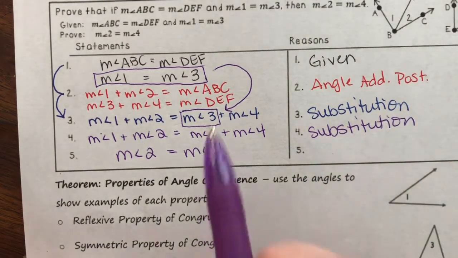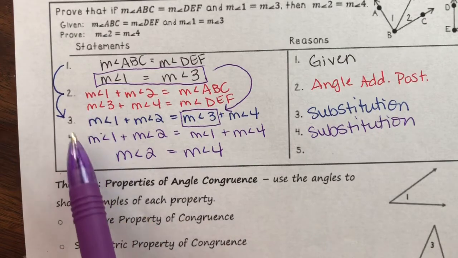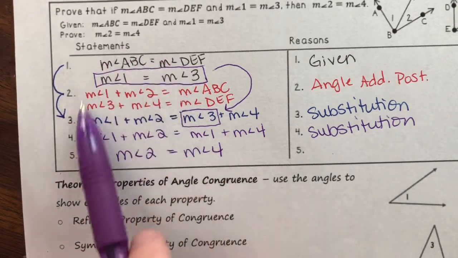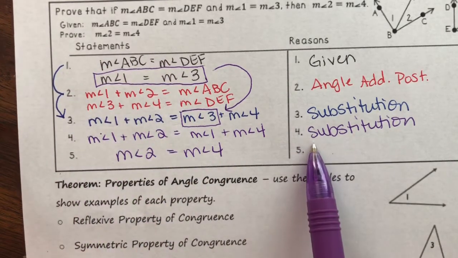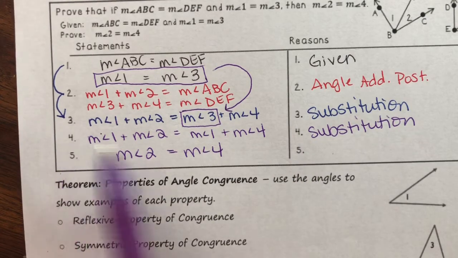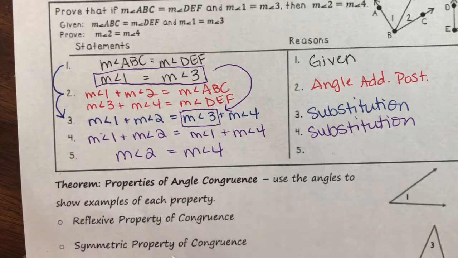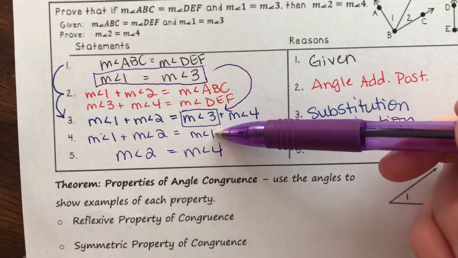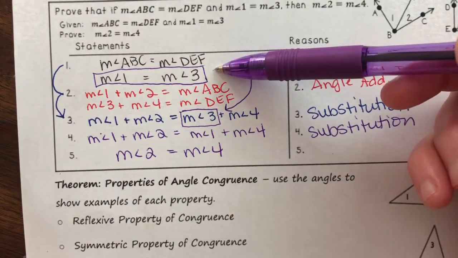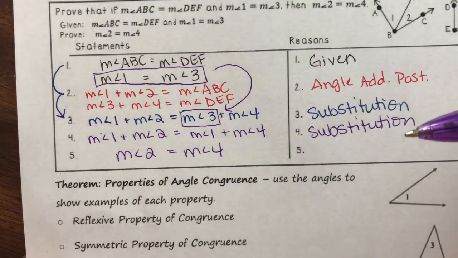What rule told me that I could go from line 3 to line 4? The rule of substitution. I can go from line 3 to line 4 when all I did was replace angle 3 with angle 1, because it tells me up at the top that angle 3 and angle 1 are equal to each other.